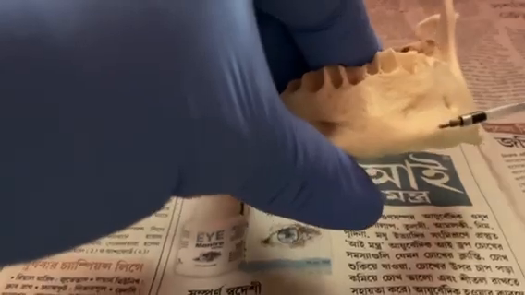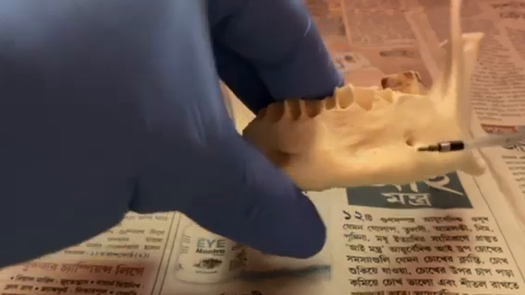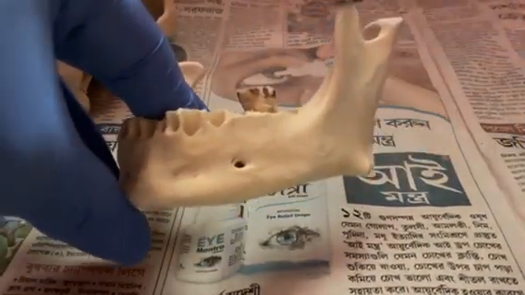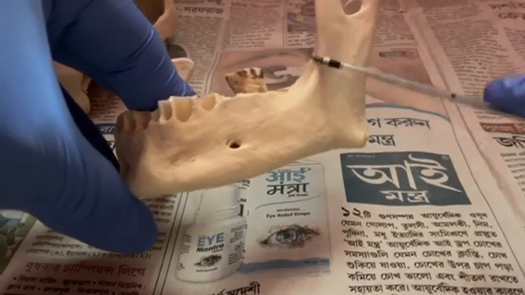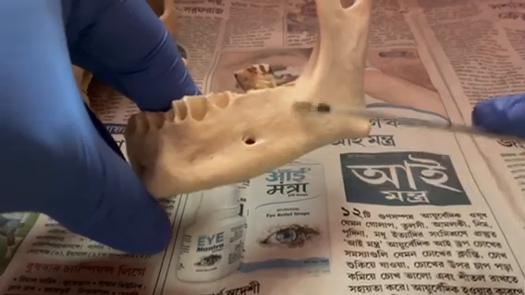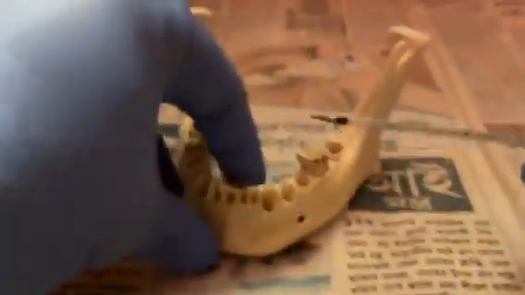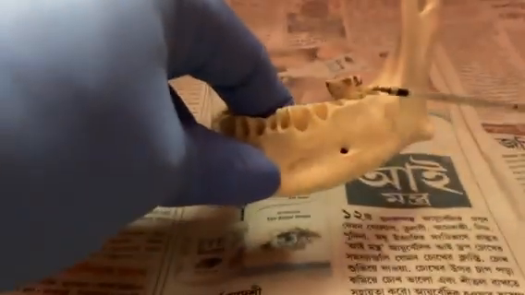And from the mental tubercle, here is a line called the oblique line. It runs from the anterior border of the ramus and continues downwards and forwards to the mental tubercle. This is the oblique line. And this is the alveolar part and this is the base.